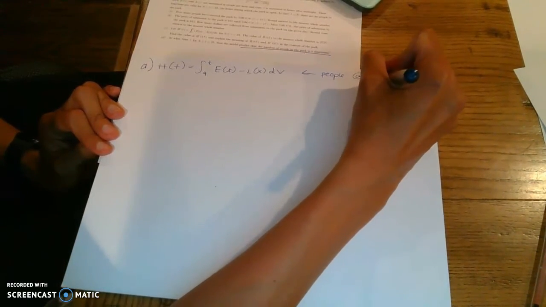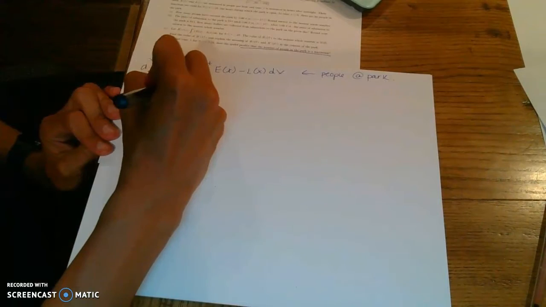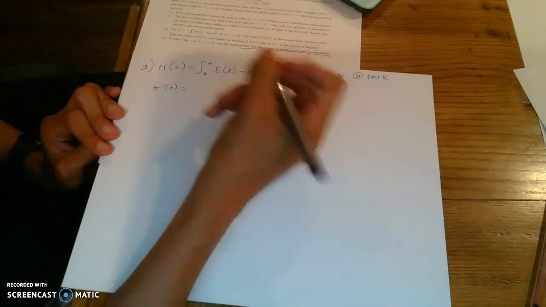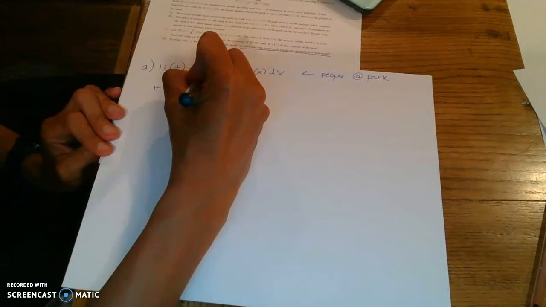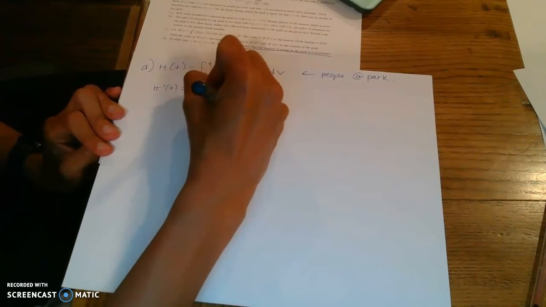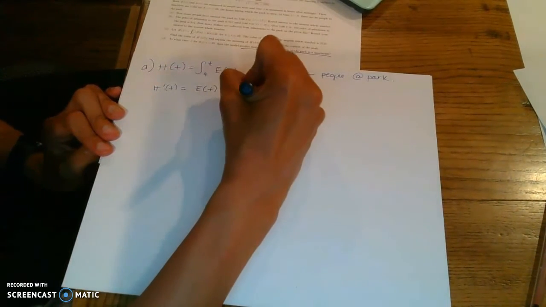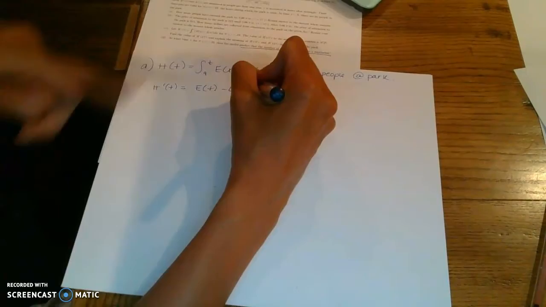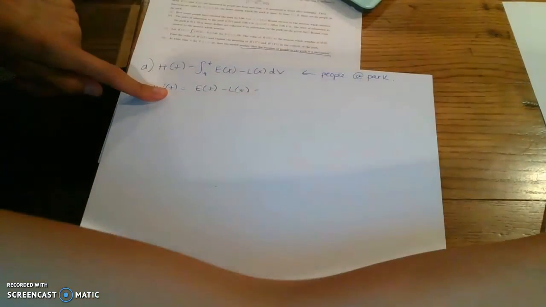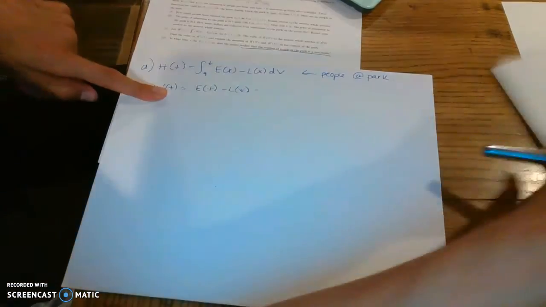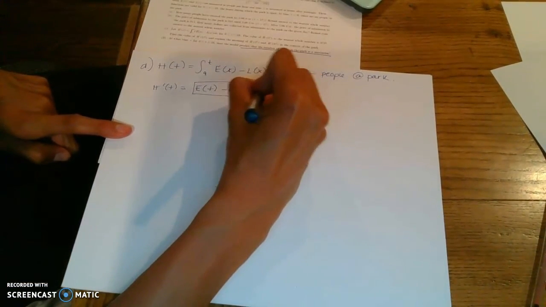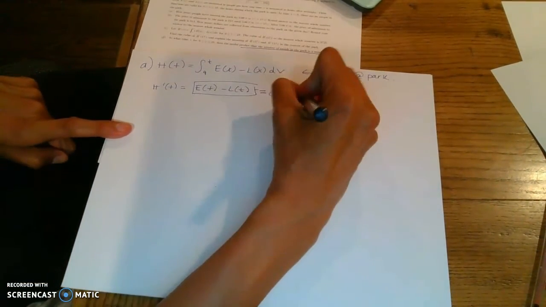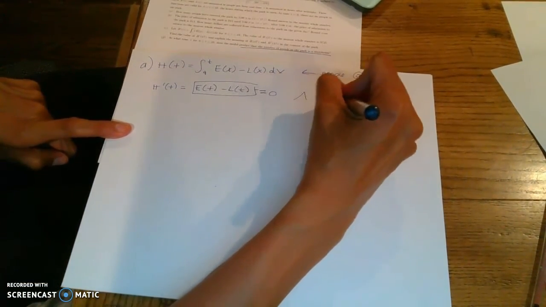So if I want a max, I want h prime of t, which we've already done, and we've already said is, what did we say? H prime was E of t minus L of t is equal to the h prime. So what we want to do is look for this function to equal 0, okay? And we want a sign change from positive to negative.